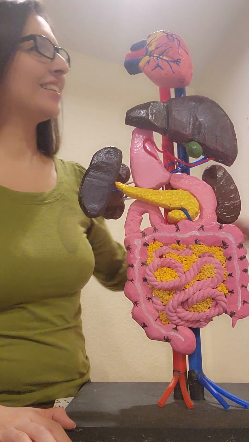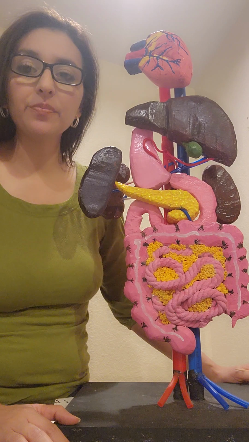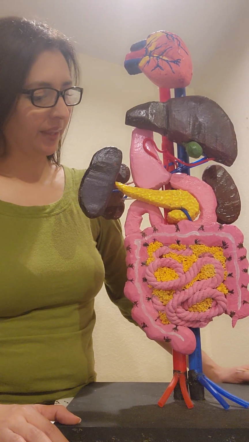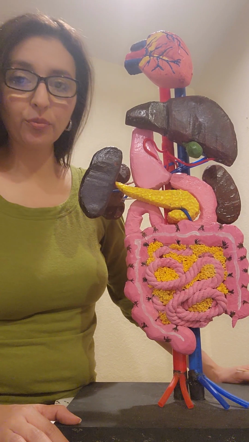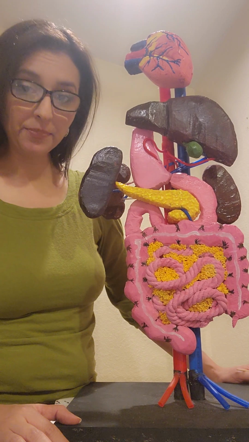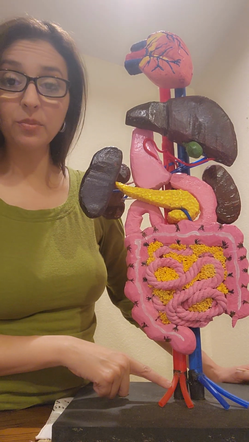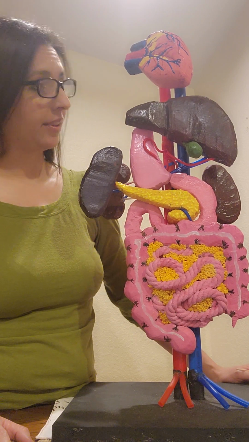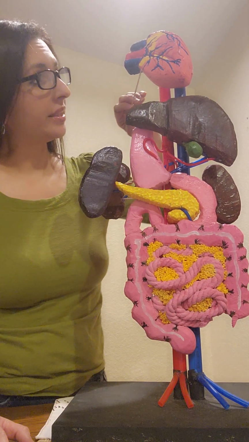Hi. So my model was made out of foam, which I covered with tissue paper. The veins and arteries were made out of rope. I made the greater vessels out of pipes and flexible tubes for the bigger arteries. This is how it works.